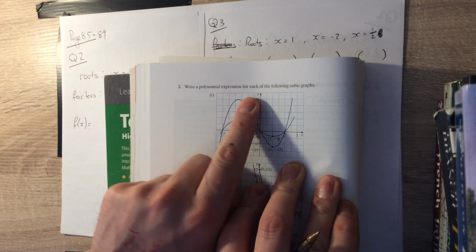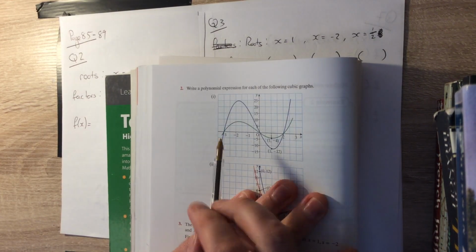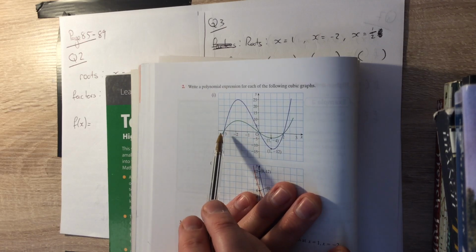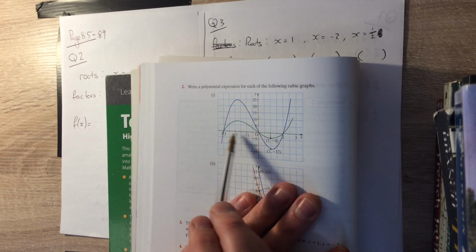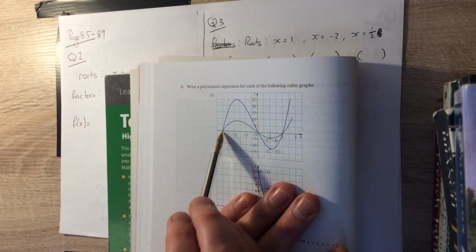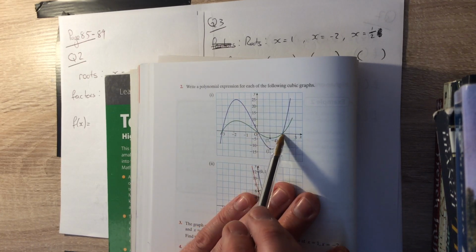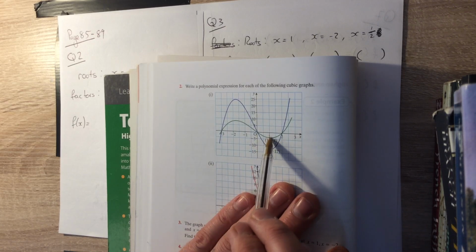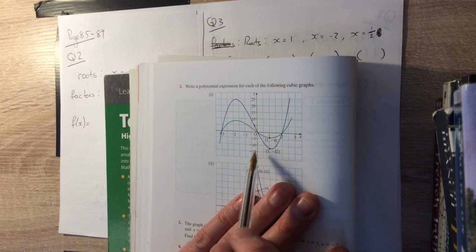We're going to start off with question 2, which says write a polynomial expression for each of the following cubic graphs. So we've got a blue and a green graph here. They both cross the x-axis at -3, 0 and 2. That is to say they have roots x equals -3, x equals 0 and x equals 2. What distinguishes them then is that they have different points here at x equals 1. One of them evaluates at -4, the other at -12.